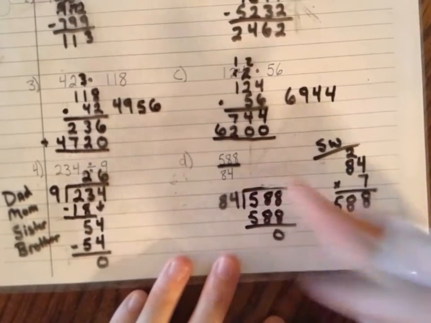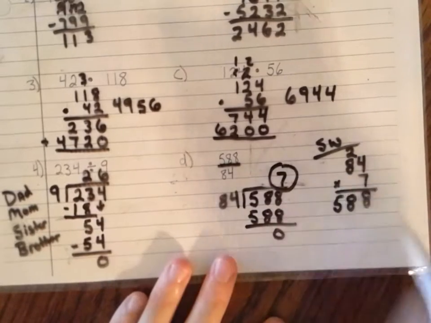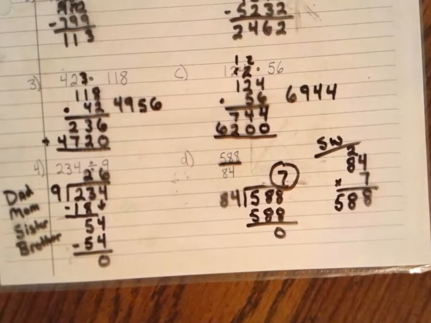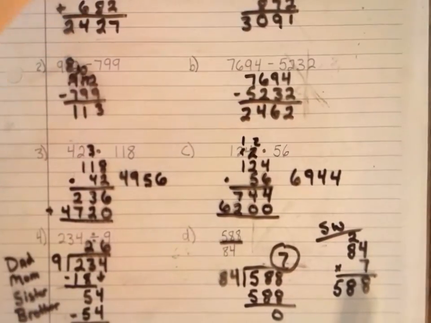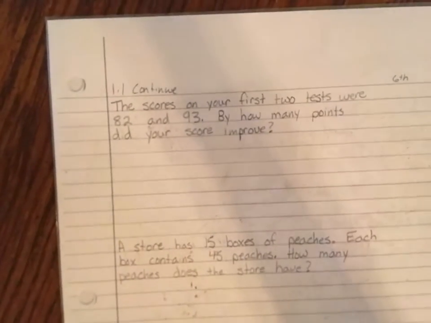Oops, I didn't mean to circle that like that. So 588 divided by 84 gives us 7. I use this trick all the time when working with larger numbers. I always take the numbers in the one spot and find numbers that are close to that number, just like I did here. Okay, so that is finding the value of each expression. You will have some of this on your assignment. Okay, some word problems.